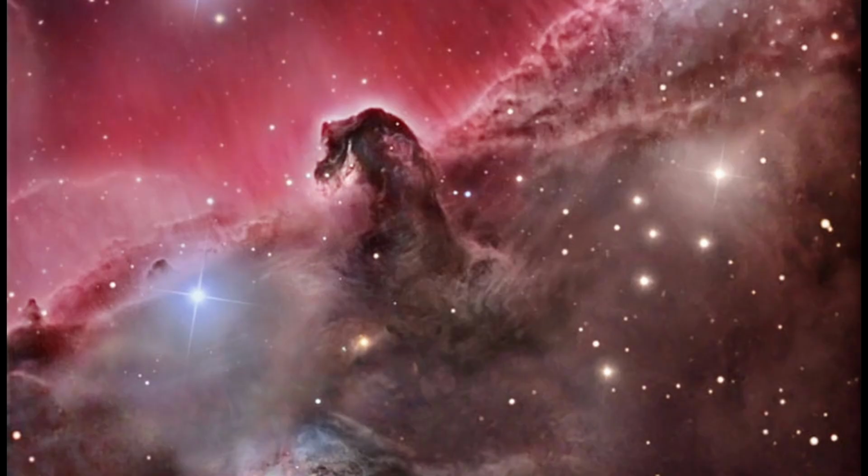But how does a star actually form? Well, it all begins with gravity. A cloud of gas and dust collapses when gravity overcomes opposing forces, such as thermal pressure, magnetic field, and external forces.